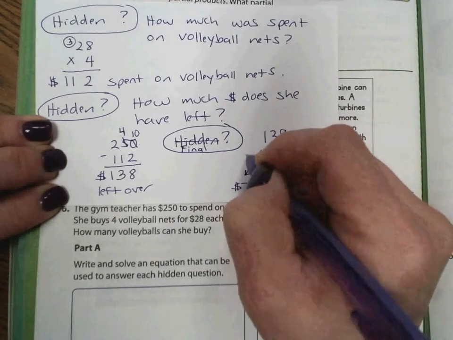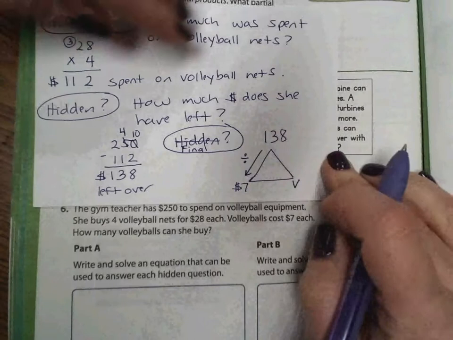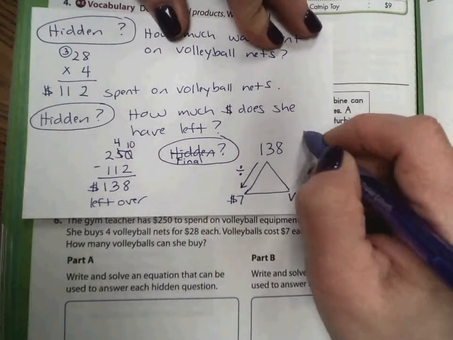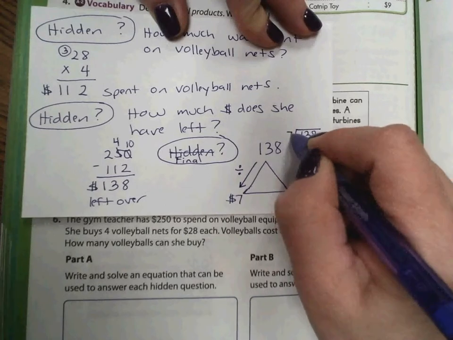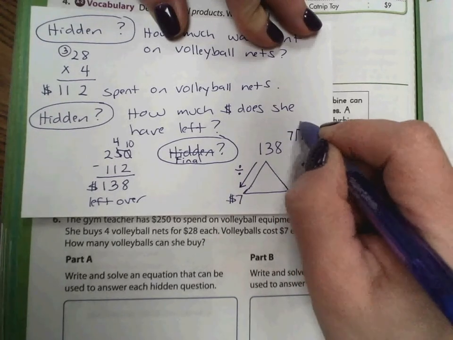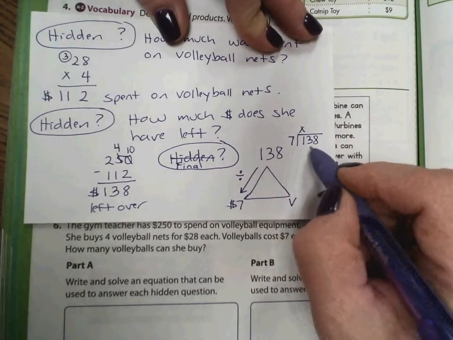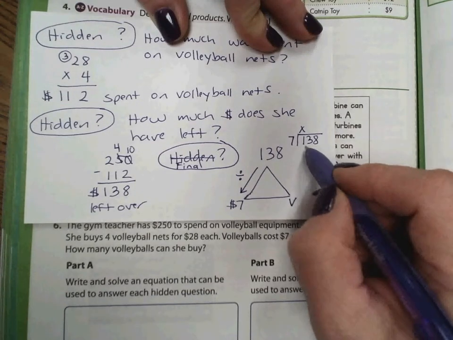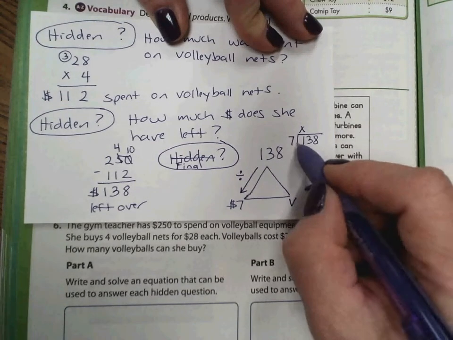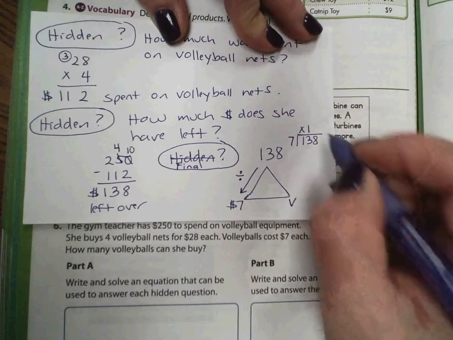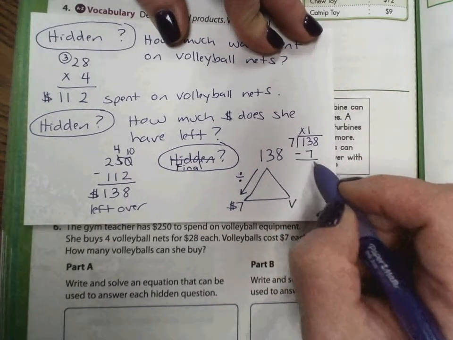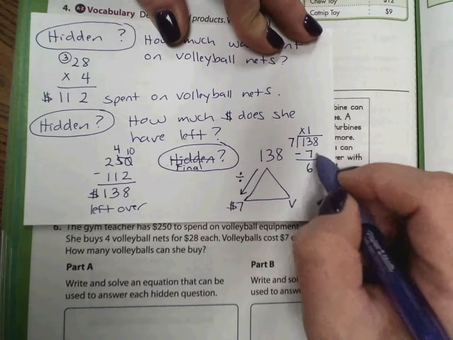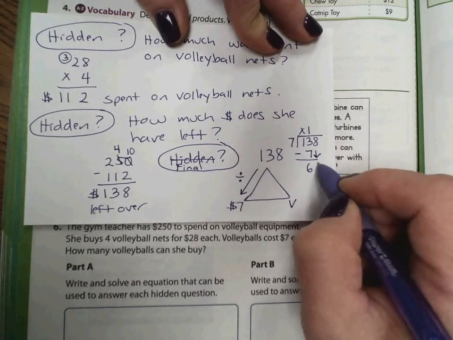So I know the 138 and the 7, so I'm going to slide and divide. So I've got 138 divided by 7. You can't divide 1 by 7. And then I'm going to go to the first 2 digits. 13 divided by 7 goes in 1 time. 1 times 7 is 7. 13 minus 7 is 6.